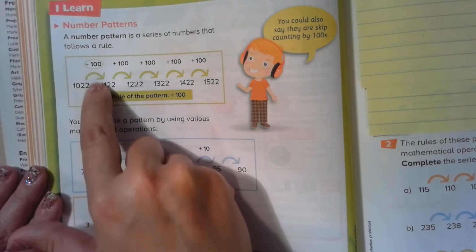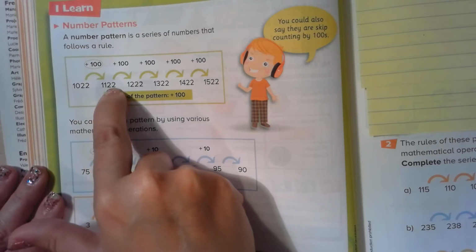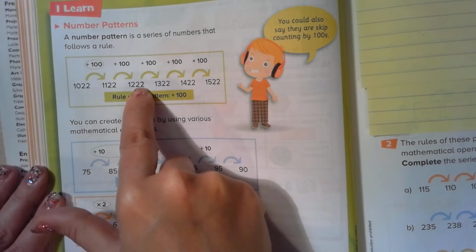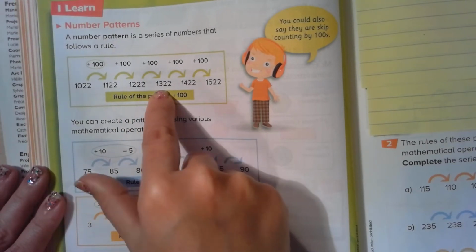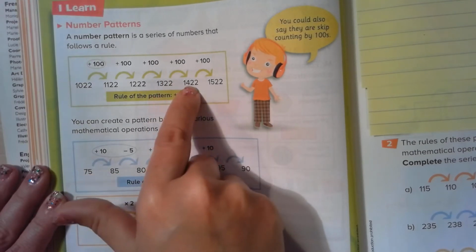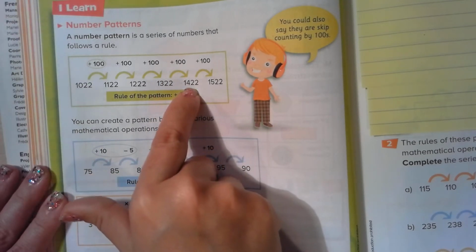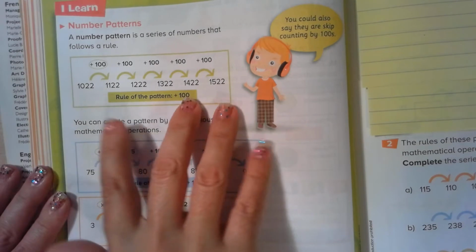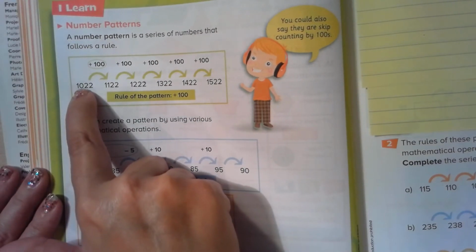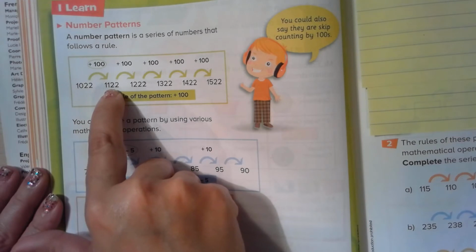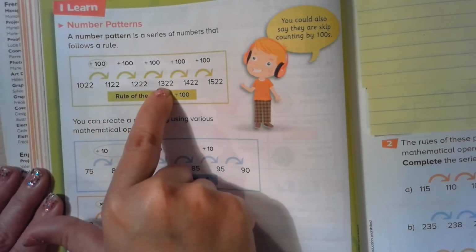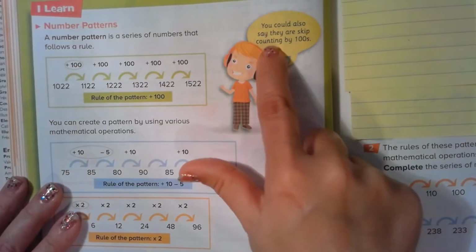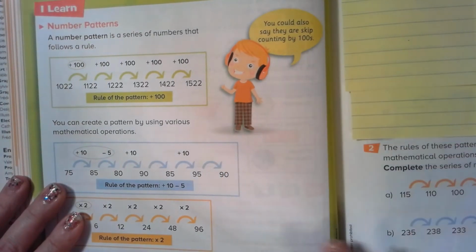1022 plus 100 is 1122. Plus 100 is 1222. Plus 100 is 1,322. Plus 100 is 1,422. Plus 100 is 1,522. If you notice, in the hundreds column, you see the number goes 0, then 1, then 2, then 3, then 4, and then 5. You could also say they are skip counting by 100.